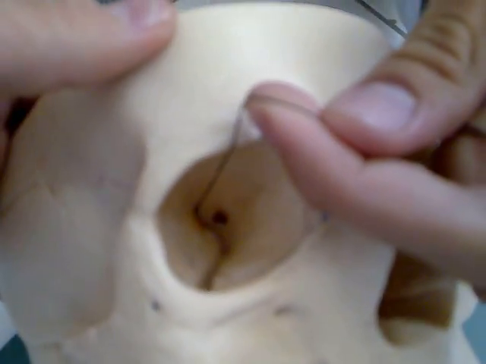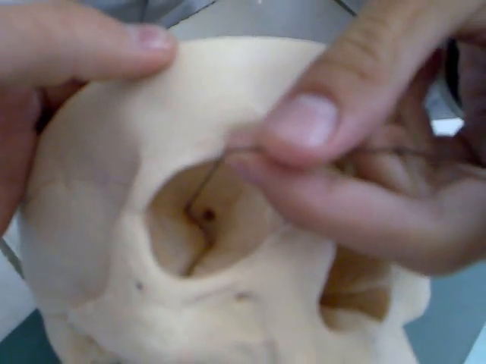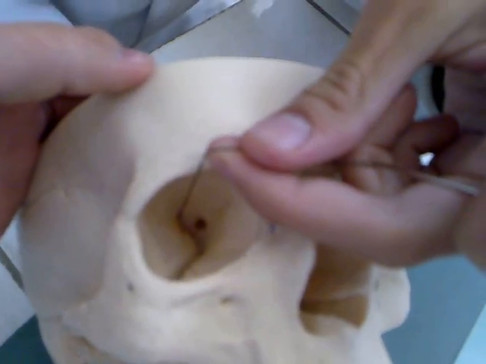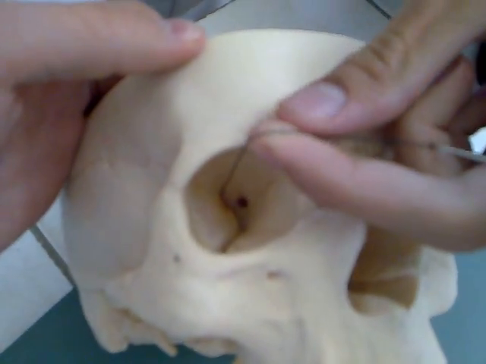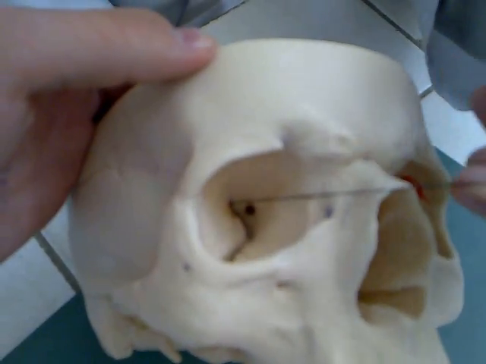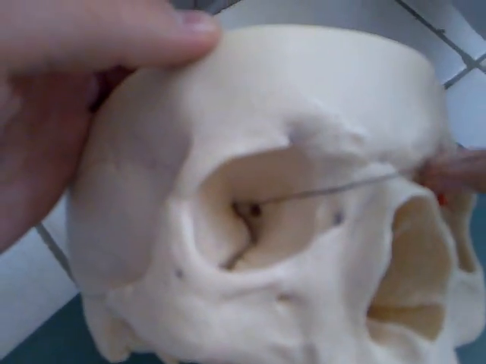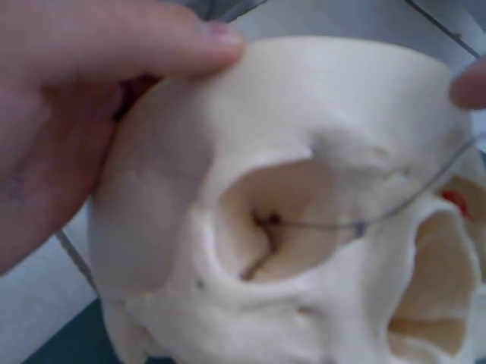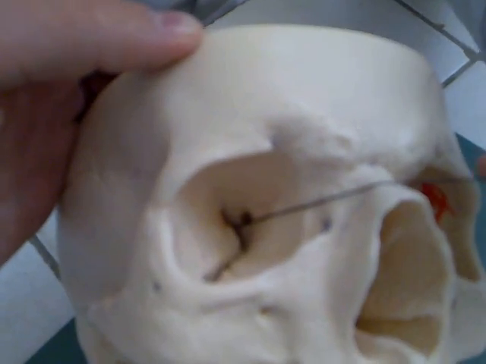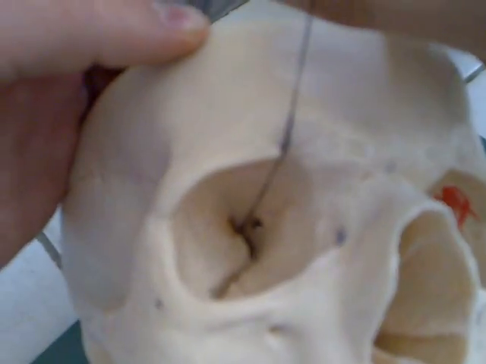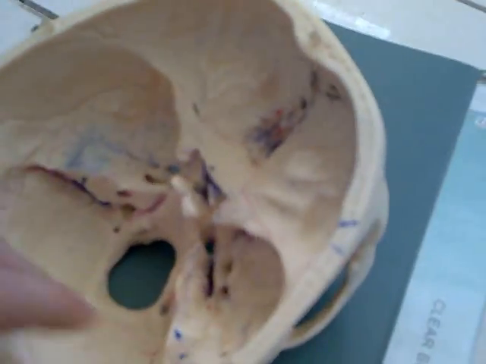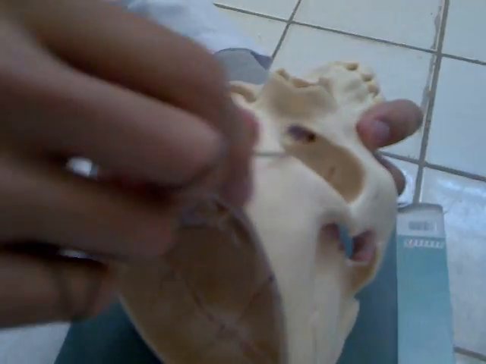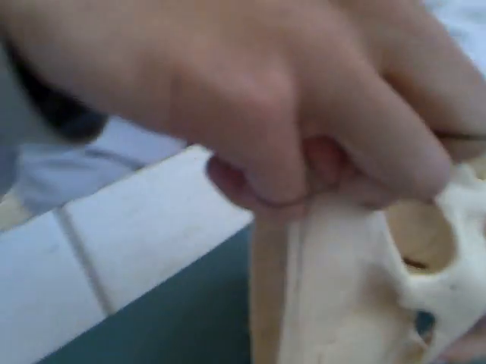3 separate cranial nerves, which are the oculomotor, which is the 3rd cranial nerve, the trochlear, which is the 4th cranial nerve, and the abducens, which is the 6th cranial nerve. Then we have the first division of the 5th cranial nerve, that is the ophthalmic division of the trigeminal nerve, which gives 3 branches. These 3 branches are the frontal, which supplies this area, the nasociliary, and the lacrimal.